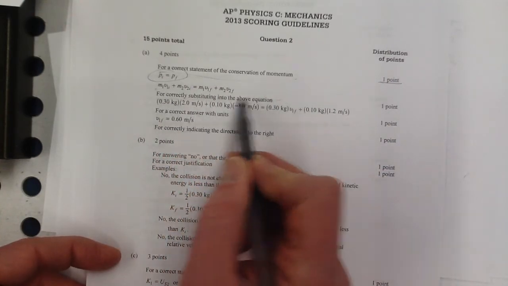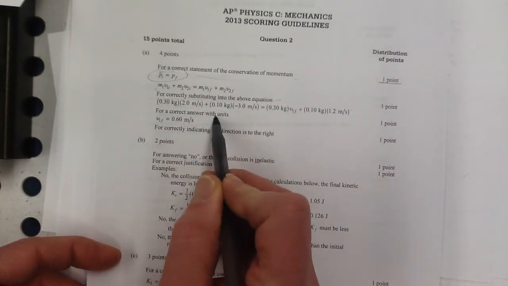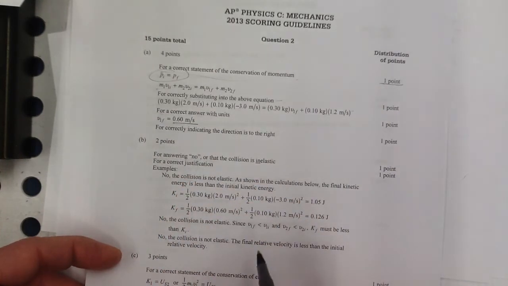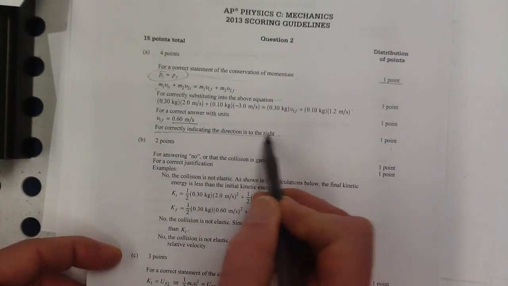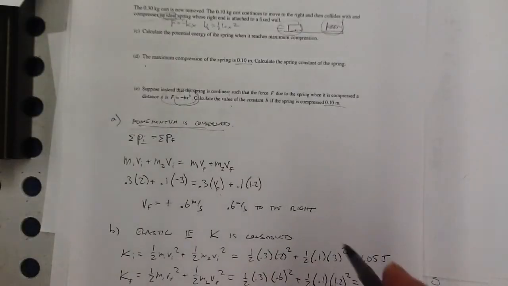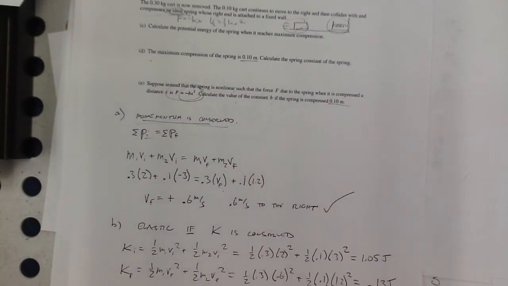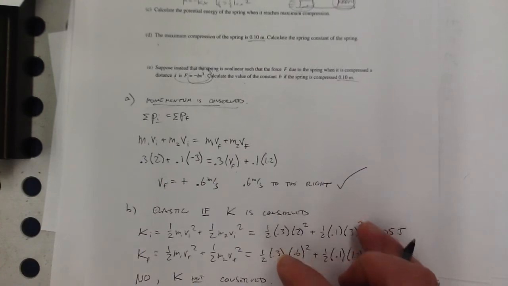For correctly substituting, which we did, for a correct answer with units, which we have, and for correctly indicating that the direction's to the right. So we had to say that. That got a point. So we're all good there. We got 4 out of 4.